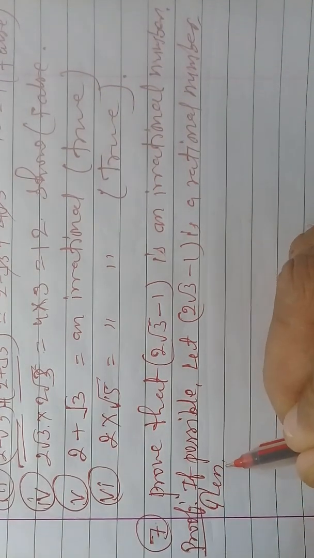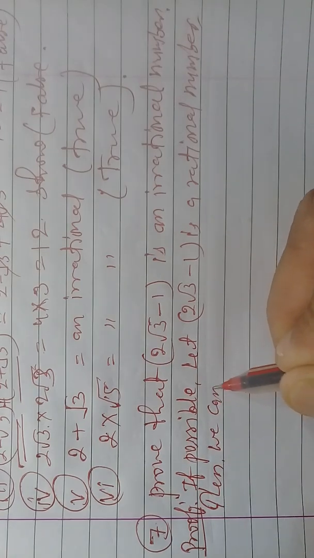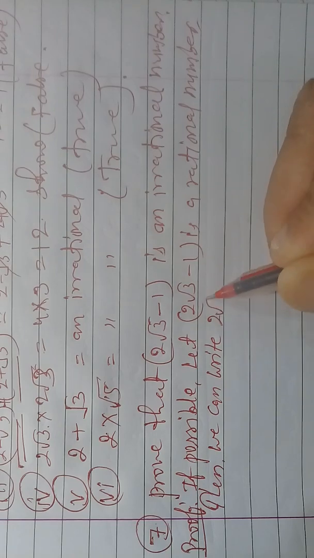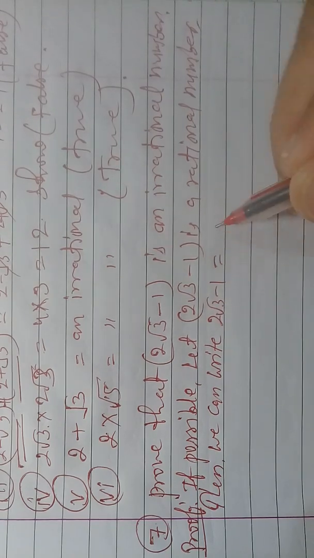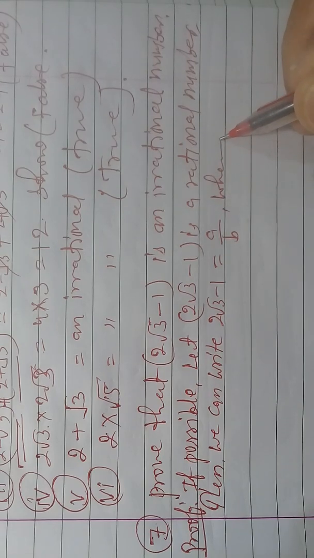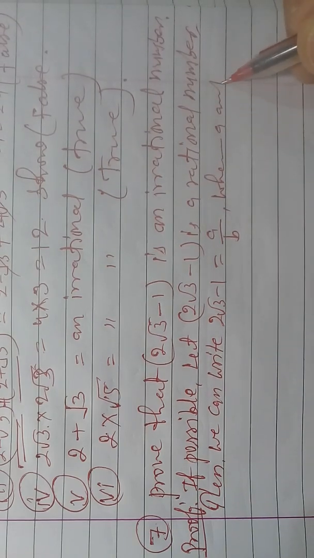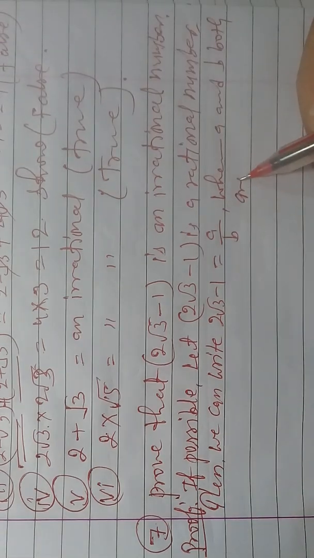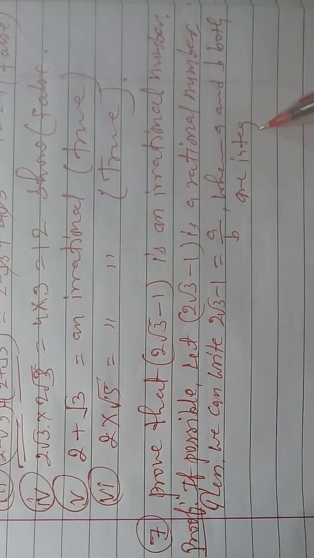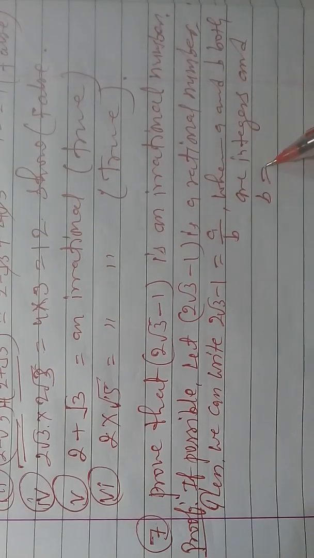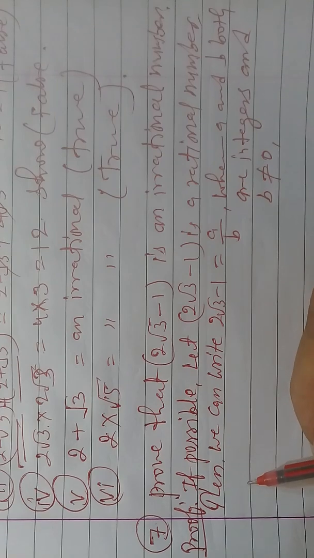Then we can write 2 root 3 minus 1 is equal to a by b, where a and b both are integers and b is not equal to 0.